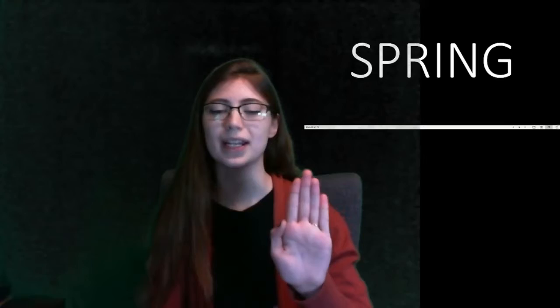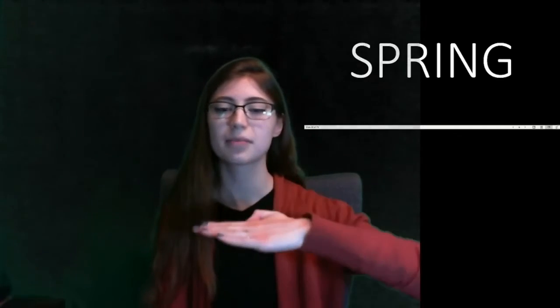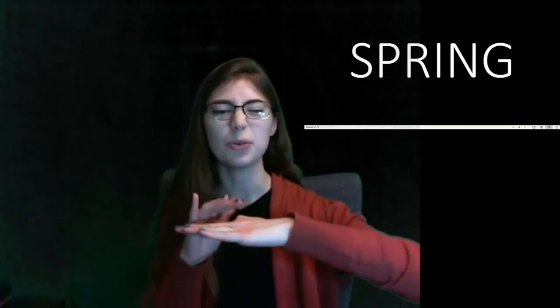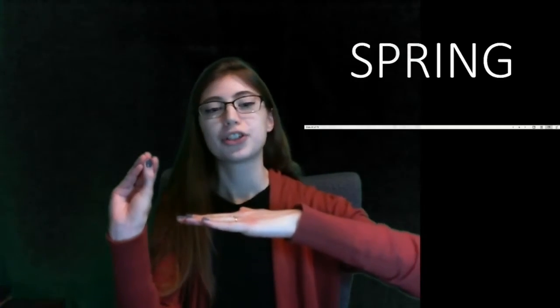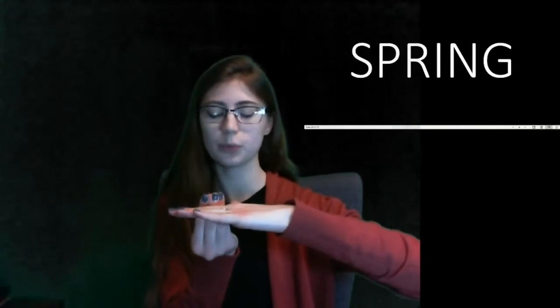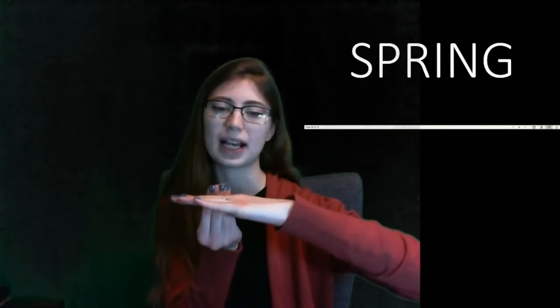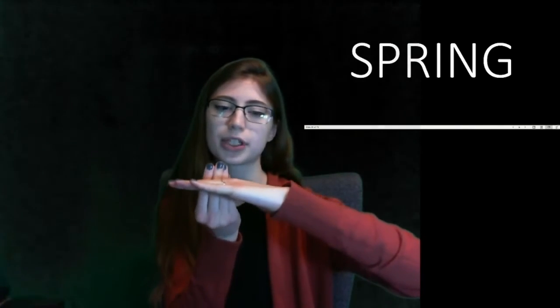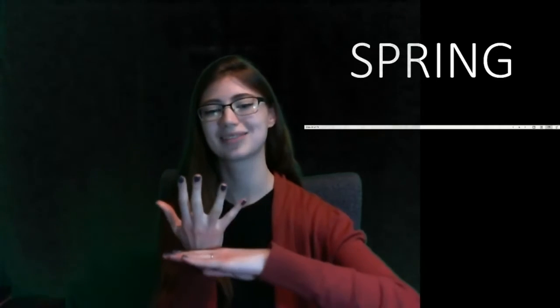All right, seasons, spring. So for spring, non-dominant hand flat, palm down. This is like the ground. You're going to make a pinched O hand shape with your palm facing you and put it behind your hand. And it's going to push up and bloom like a flower or a plant. Spring.